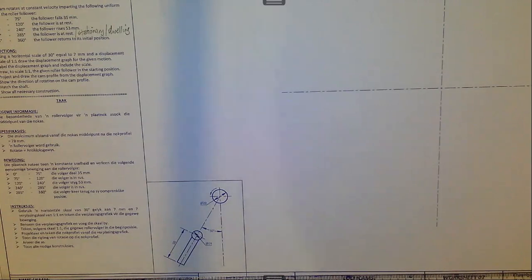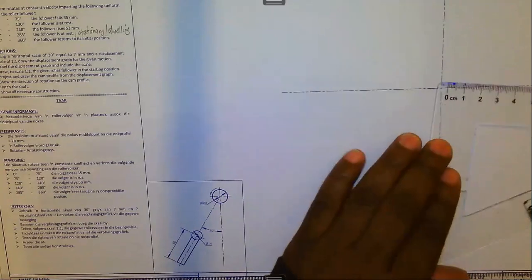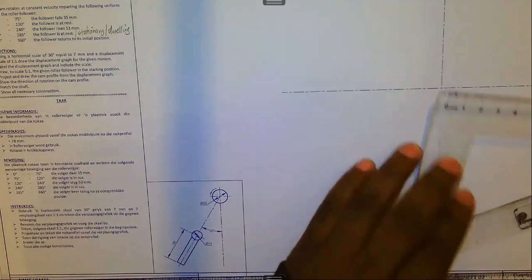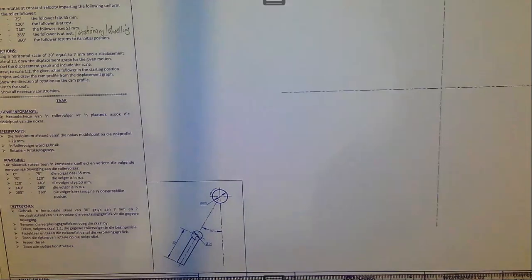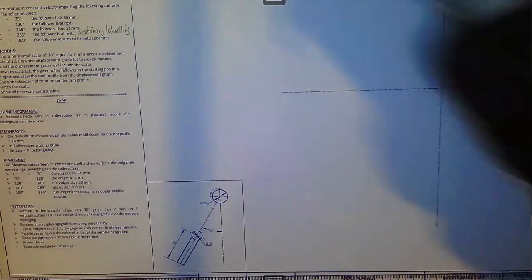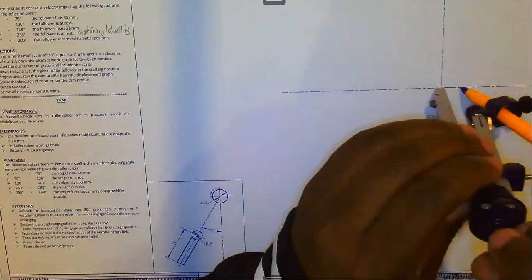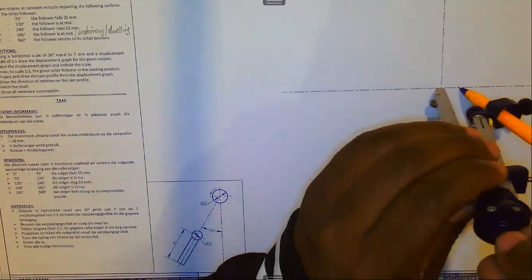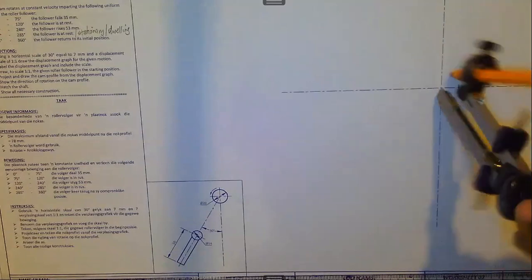Right, let's start with the shaft. It says diameter 20, which means radius 10. So I'm going to measure 10. Open the compass to 10 millimeters. Then draw this.